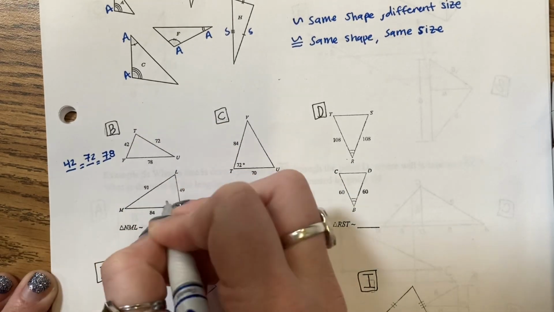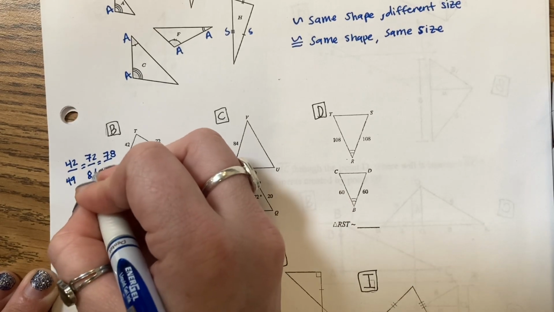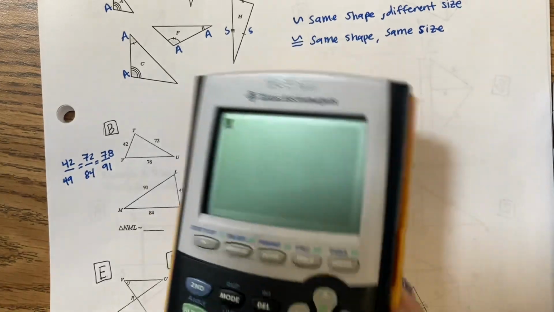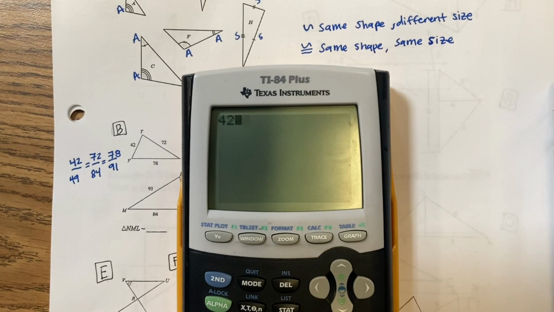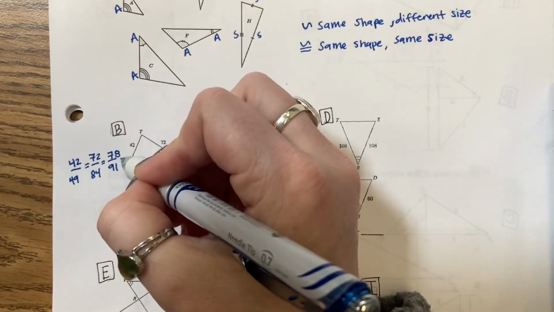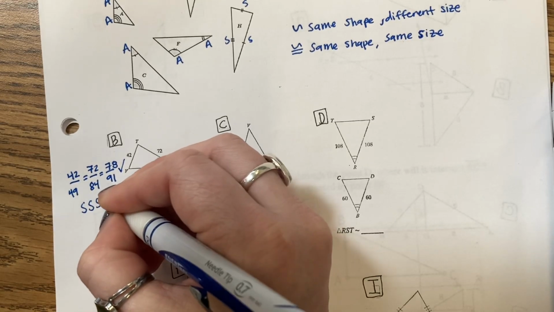Then I do the same thing on this one. 49 is the smallest number, and 84 and 91. I'm going to check my proportion. As long as they all equal the same decimal, they are proportional. By side, side, side.